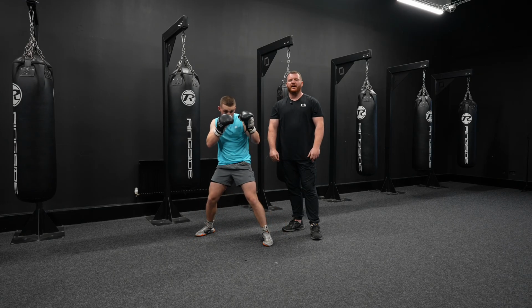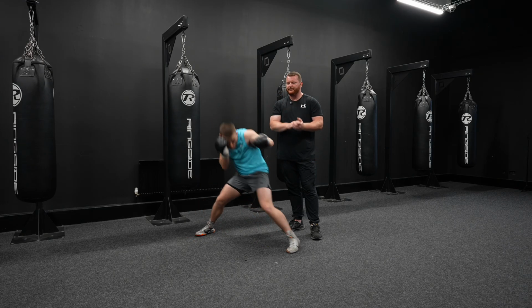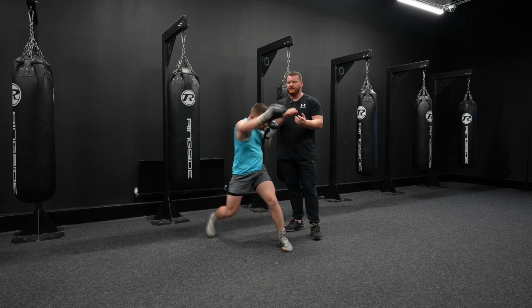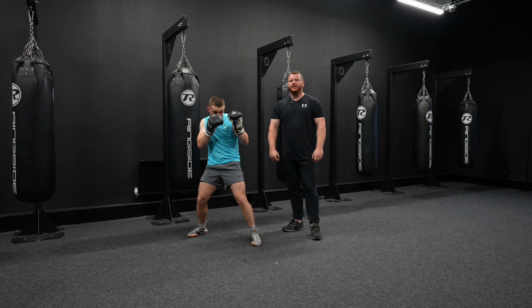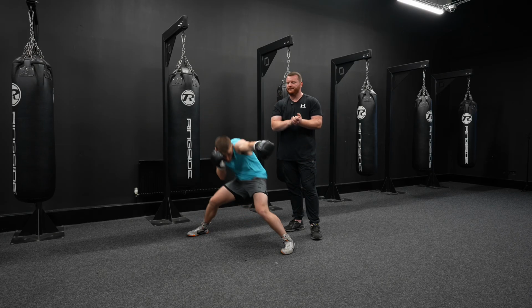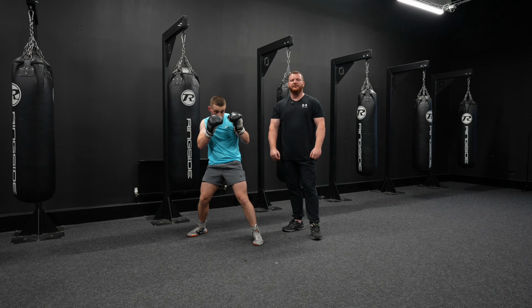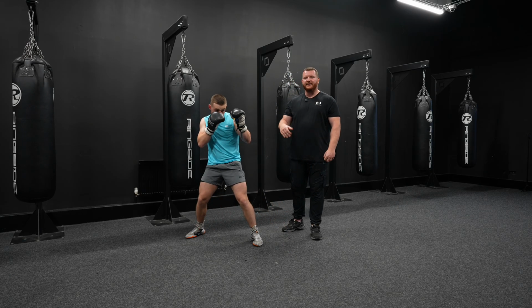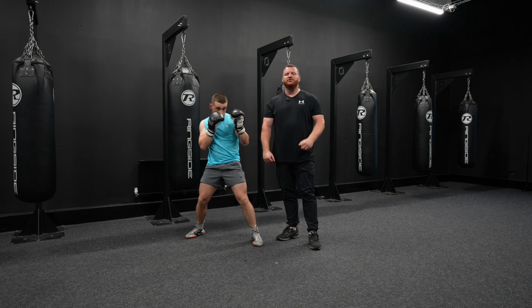Good. On clap 1, he jabs to the body. On clap 2, he level changes, backhand to the head. On clap 1, again, jab to the body. On clap 2, he level changes, lead hook backhand. And basically what this drill is really good for is using that first initial shot to set up the second phase of your attack.